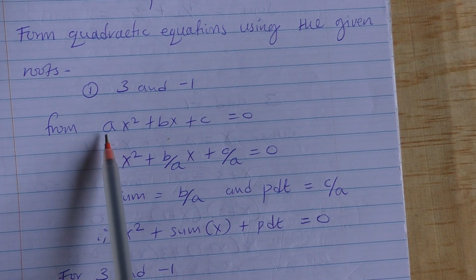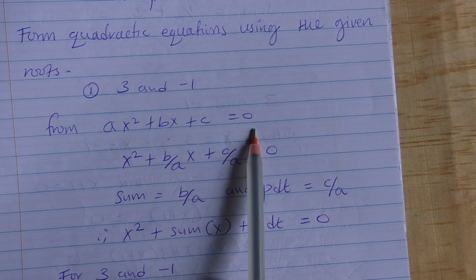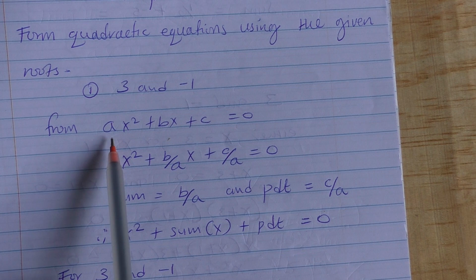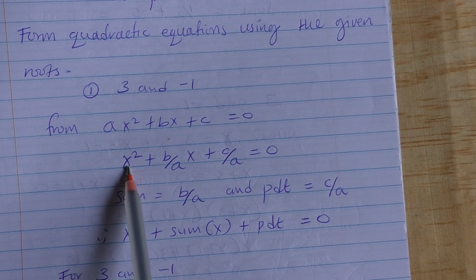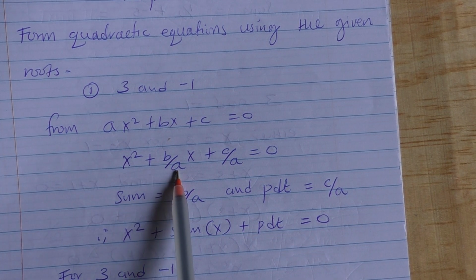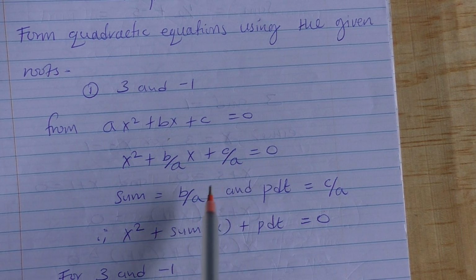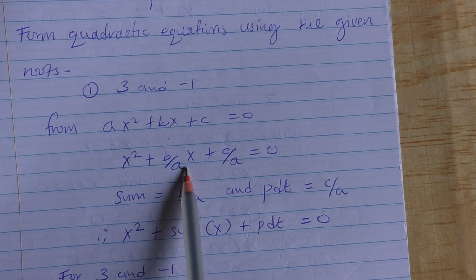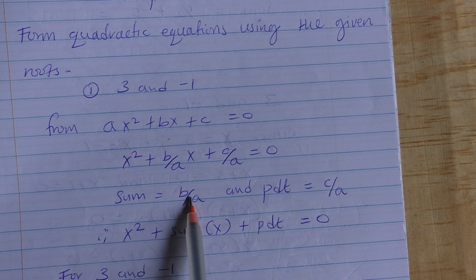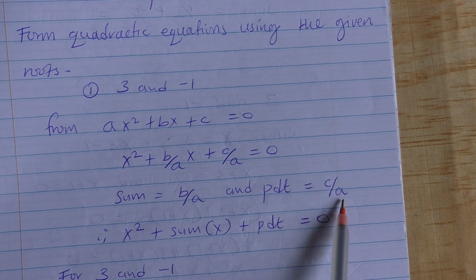From the general equation, which is ax squared plus bx plus c equals 0, we can divide throughout by the coefficient of x squared, so that we end up with x squared plus b over a x plus c over a equals 0. And when we consider this, the sum will be the coefficient of x, which is b over a, and the product will be the constant, which is c over a.